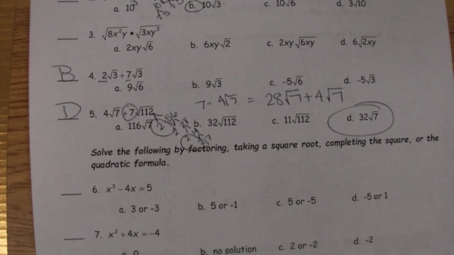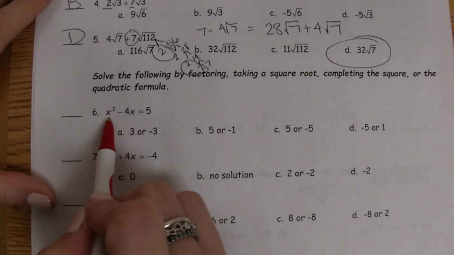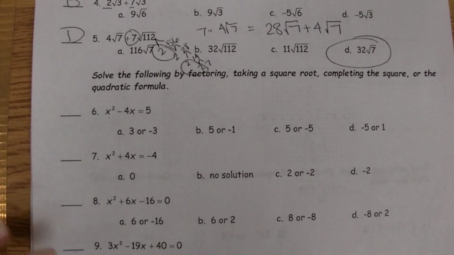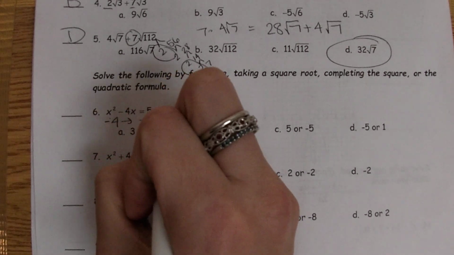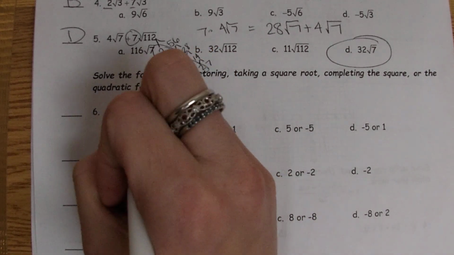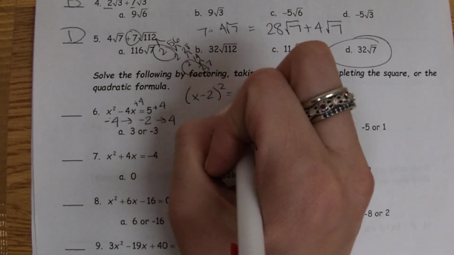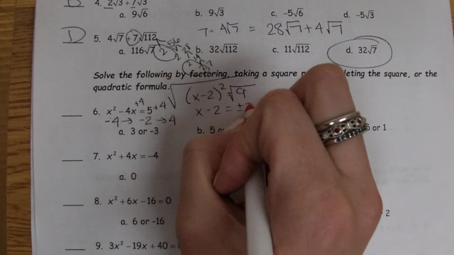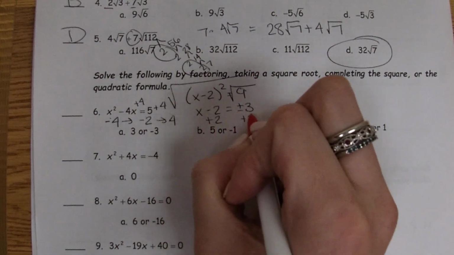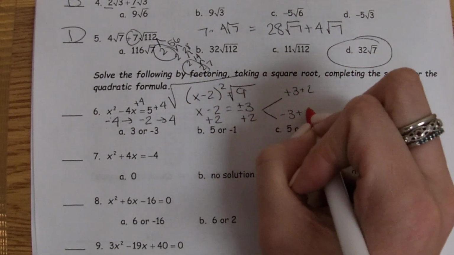Okay, we have a lot of choice going on down here, so I'm going to try and choose some different options so you can see some variety. But number 6, this is set up in x squared plus bx equals c, so this is perfect for completing the square. B is -4, half of that is -2, squared is 4. So this factors in x minus 2 squared equals 9. When we square root, we need the plus or minus. So 2 options, a +3 plus 2 and a -3 plus 2.